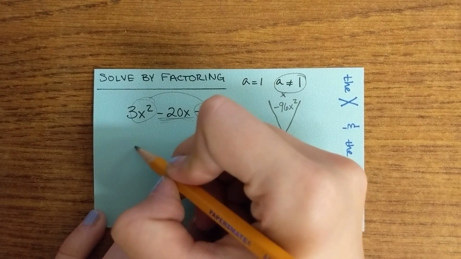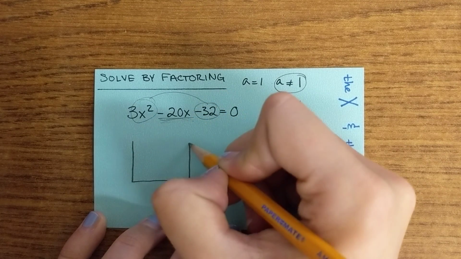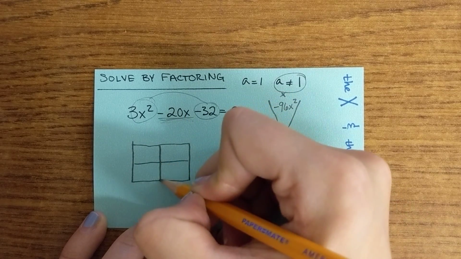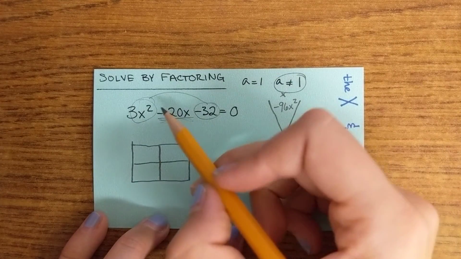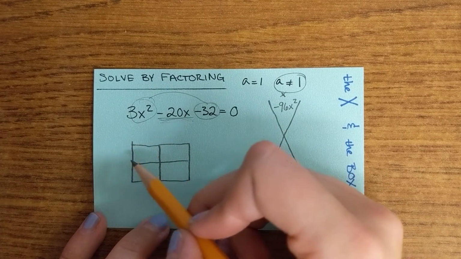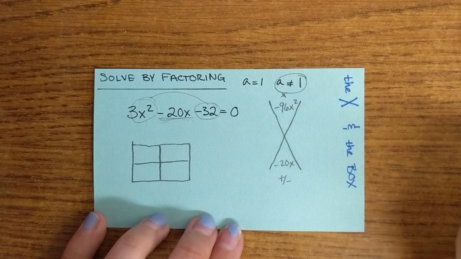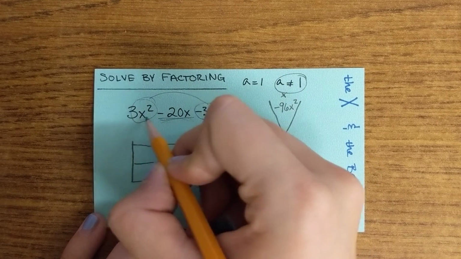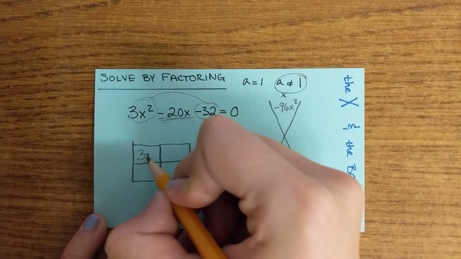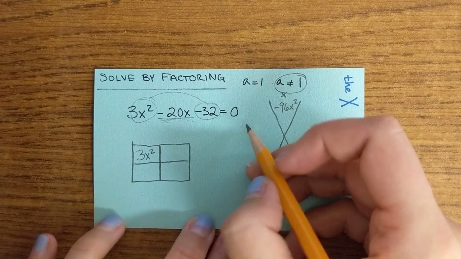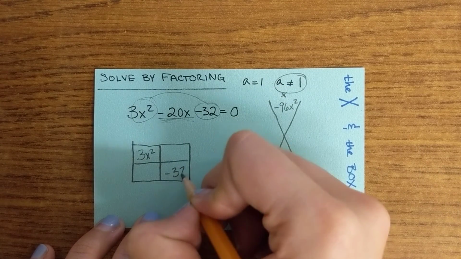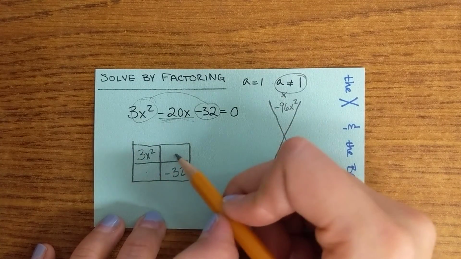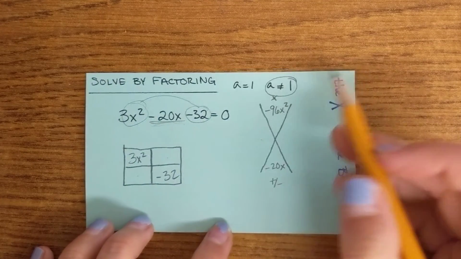To use the box or the area model, we're going to change our middle term, the negative 20x, into two separate terms that allow us to find the base and the height, the dimensions of this box, this rectangle. So in the very first box, we keep ax squared, we keep the first term of the trinomial that we're trying to factor, and we keep the last term. It's just the negative 20x that's going to be split into two separate terms. And those terms are going to be found over here.